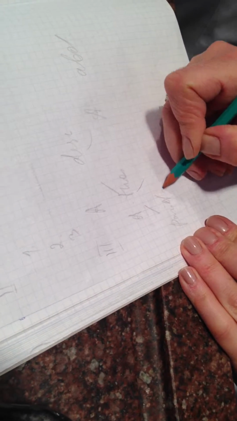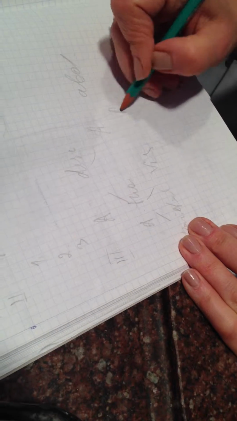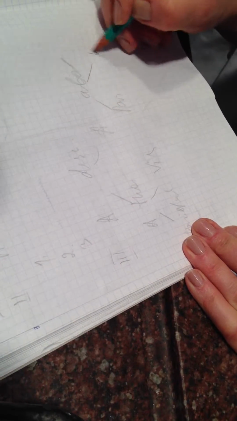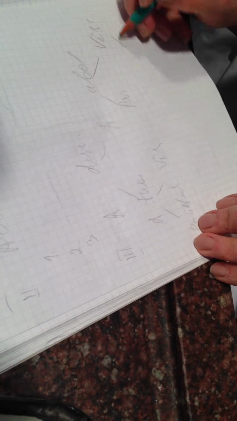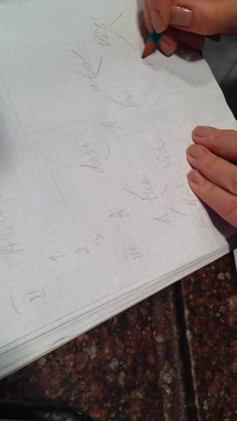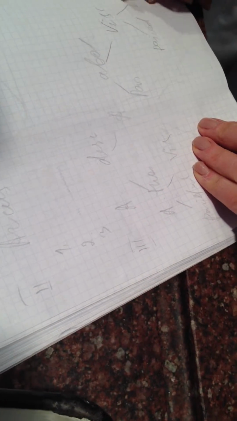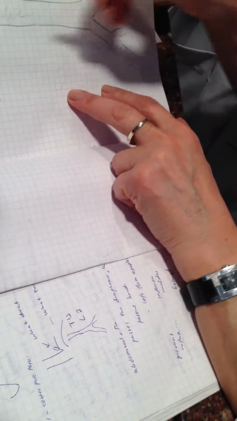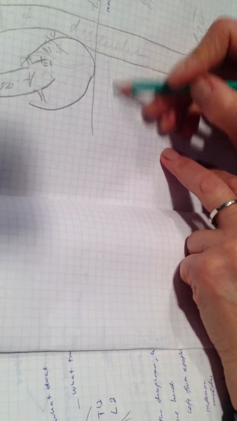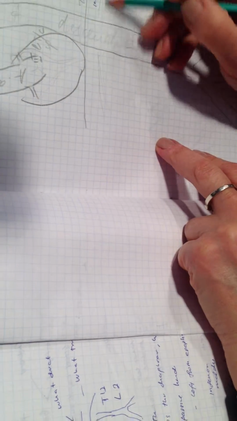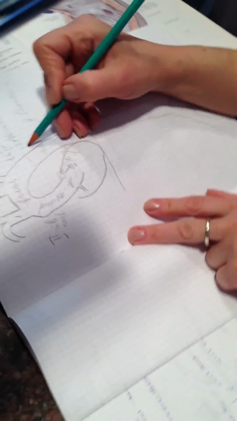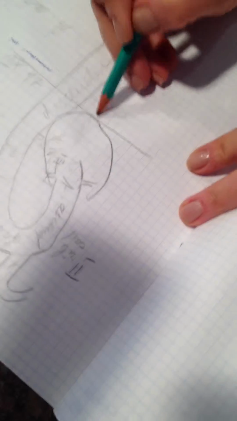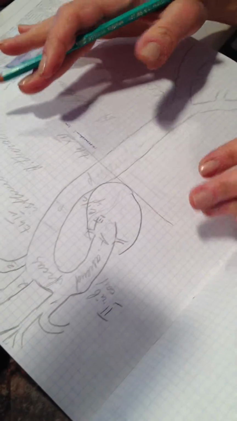Parietal, visceral. Parietal, visceral. But only the abdominal aorta divides once more into paired and unpaired. It gives paired, for example, parietal branches: lumbar artery, here it gives 10 pairs, intercostal artery, superior and inferior diaphragmatic, to the walls.